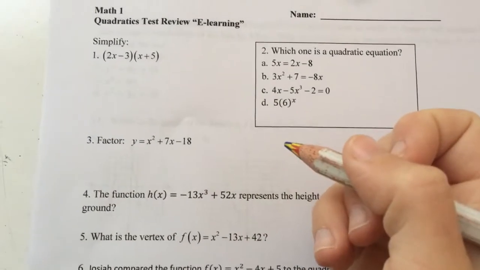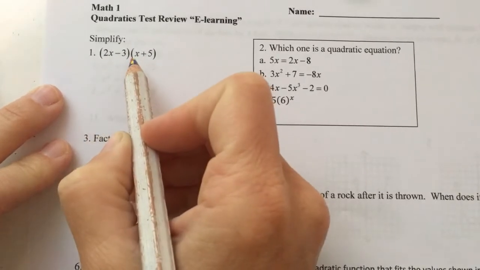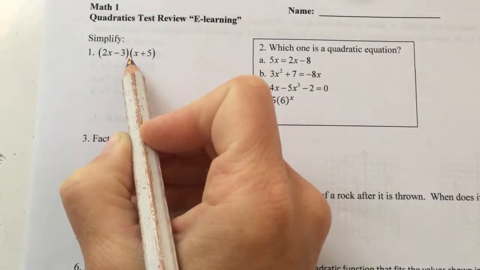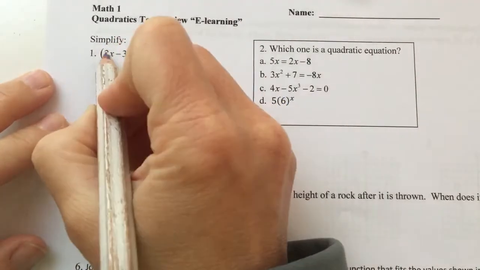Alright, this is the quadratics test review. So number one, these are being multiplied. Notice there's no plus or minus in between the parentheses. So you're going to lobster claw.